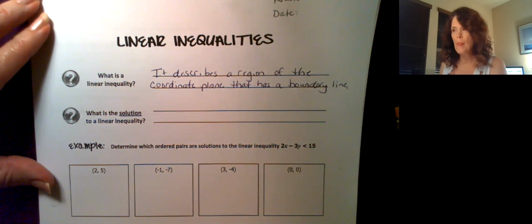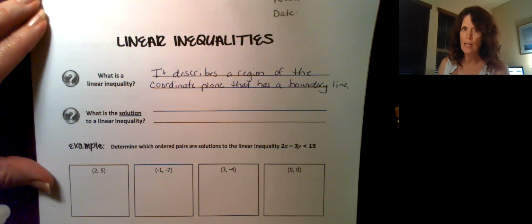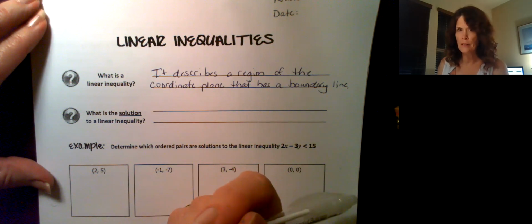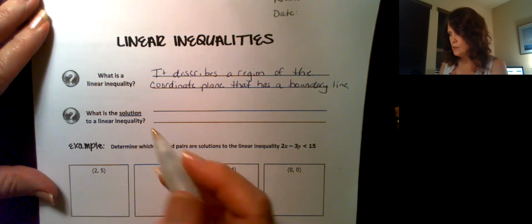We draw this boundary line, which is actually the equation or inequality, and this region is what we're describing. What is the solution to this linear inequality?